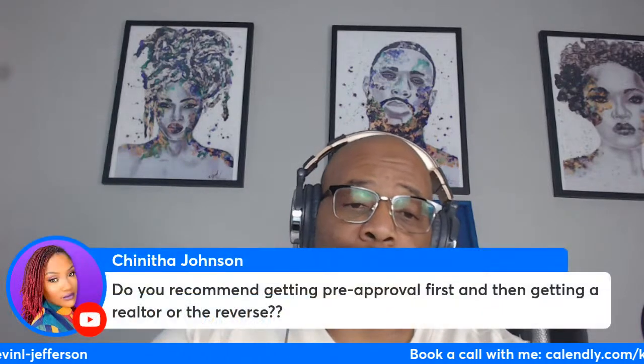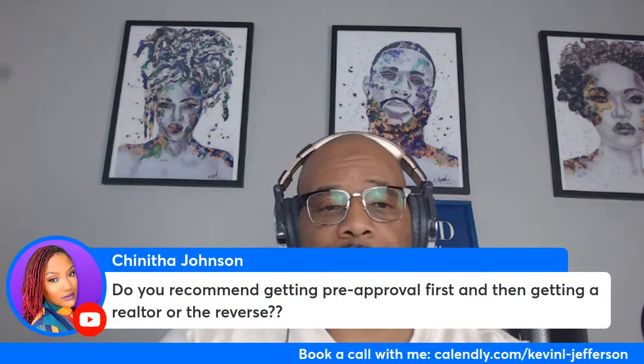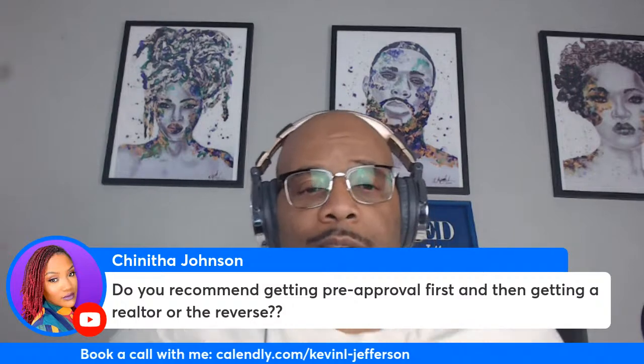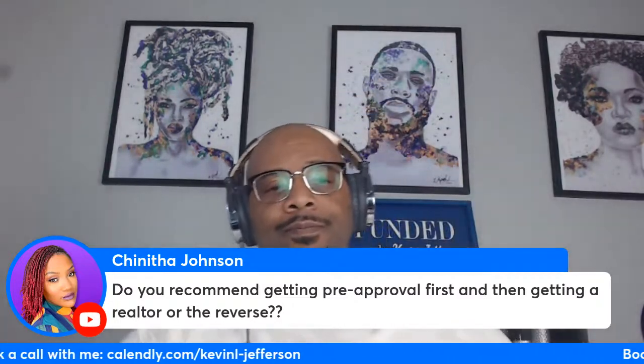Most of these loans, actually none of them, have mortgage insurance. So that's why the interest rate is a little higher than normal, because you don't have mortgage insurance.